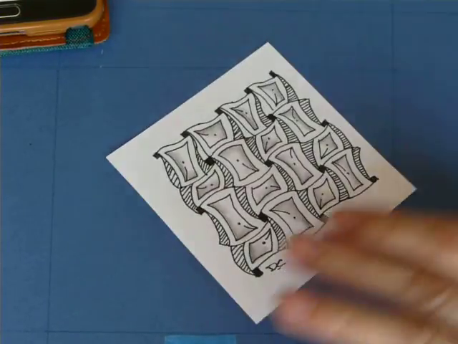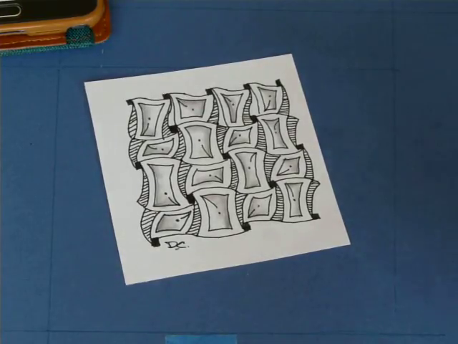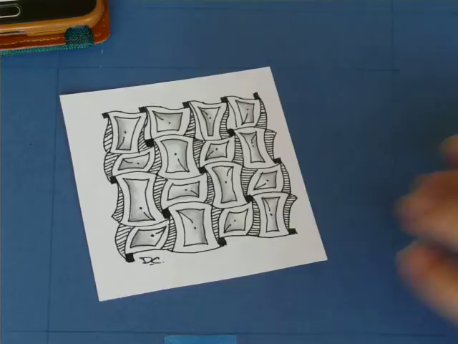Oh yeah. Okay. See? A little bit of extra lines, a little distraction, a little shading. Looks good.